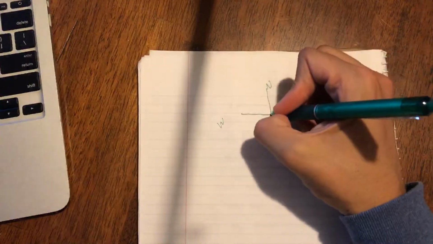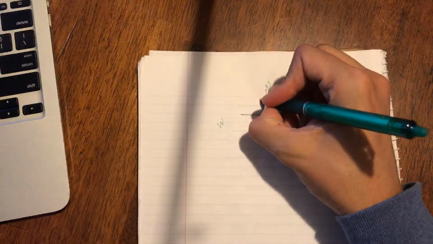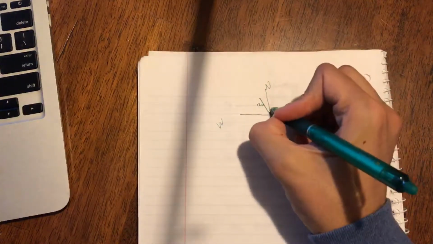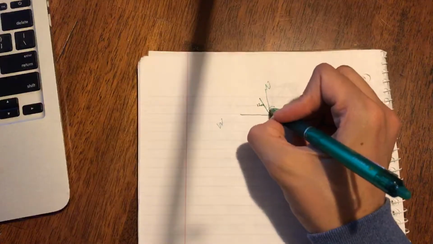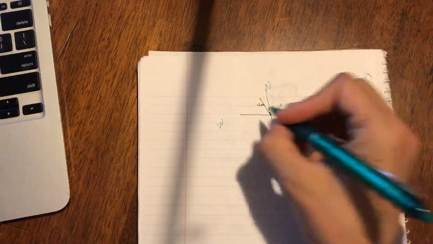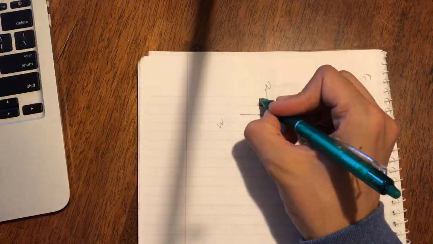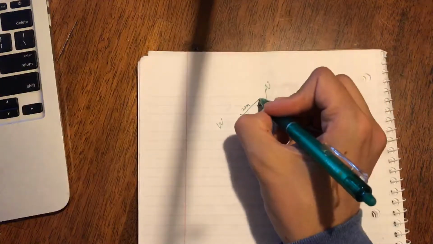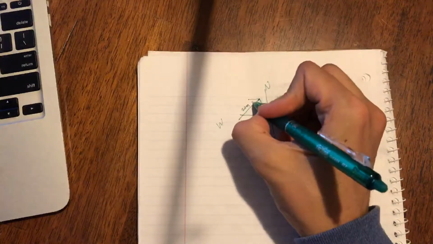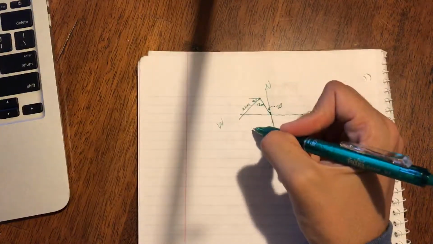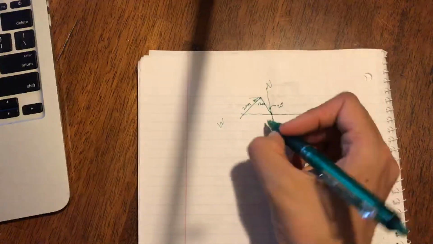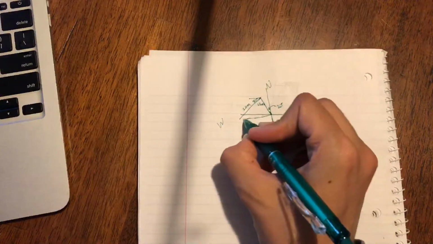And we're going to start out going 12 meters at an angle 20 degrees west of north. And then we're going to go 20 meters at a direction 40 degrees south of west. Okay, and we want to figure out where we end up.